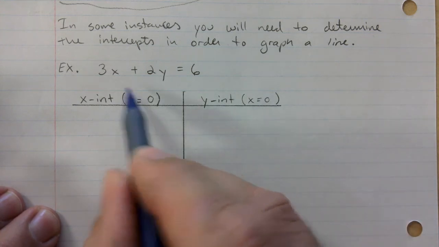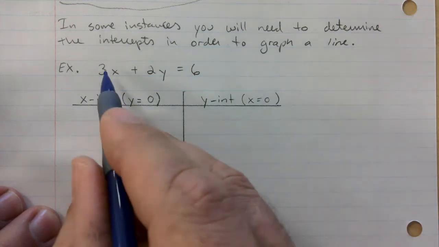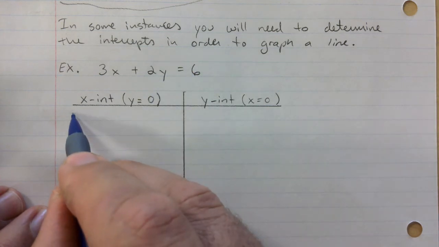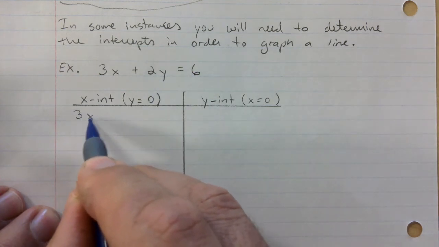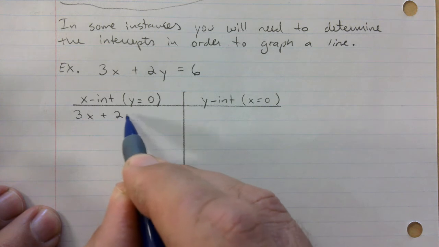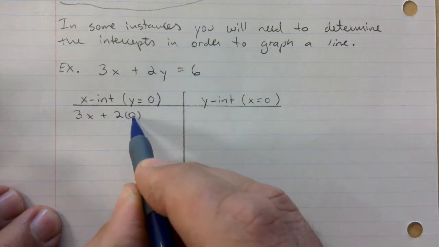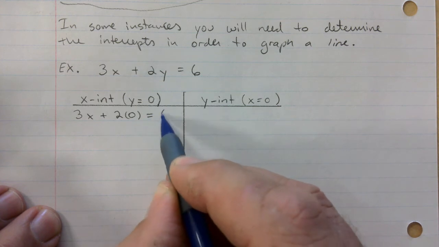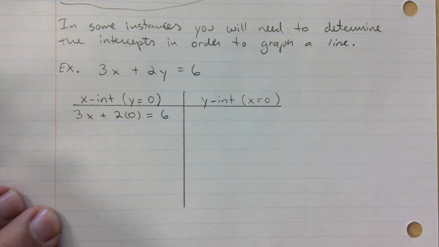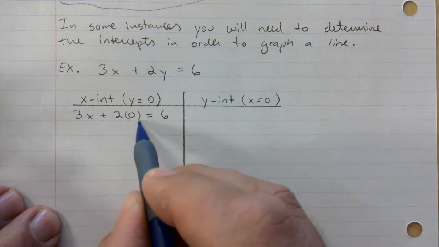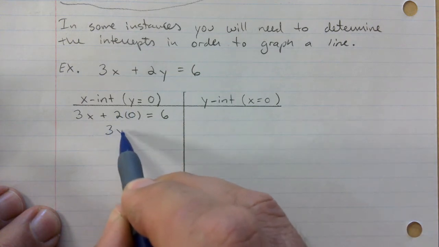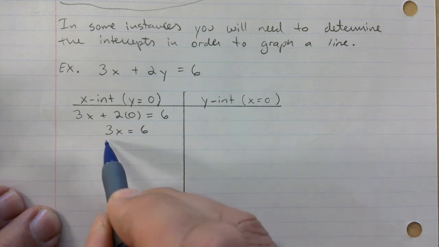So basically, to find the x-intercept, we take the original equation and we go 3x plus 2 times 0 because y is now effectively 0. That's what we're after, and that is equal to 6. So basically, this 2 times 0 just goes to 0, so it's 3x is equal to 6.